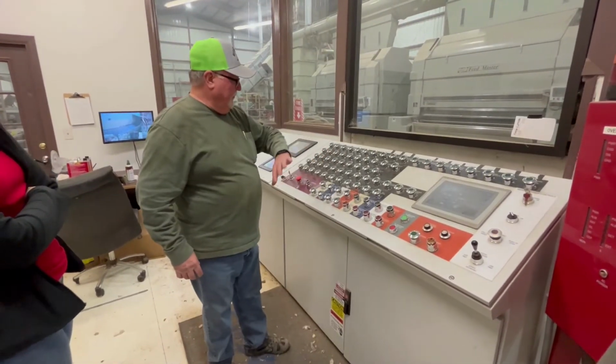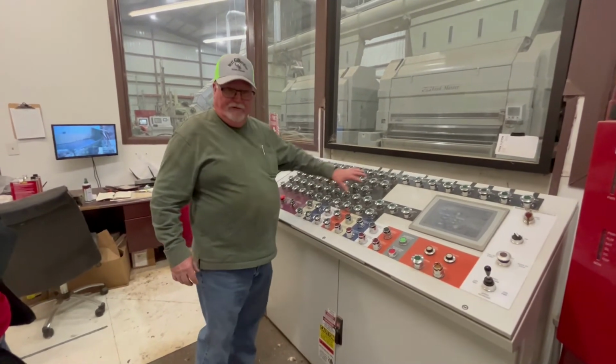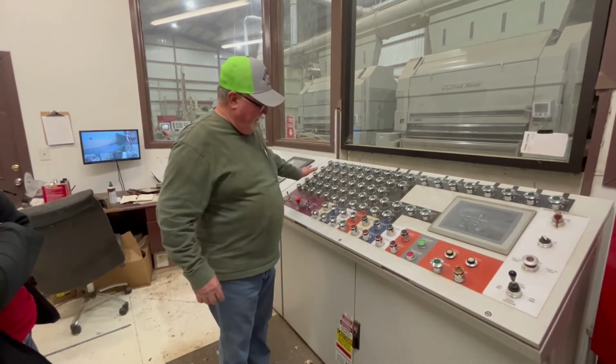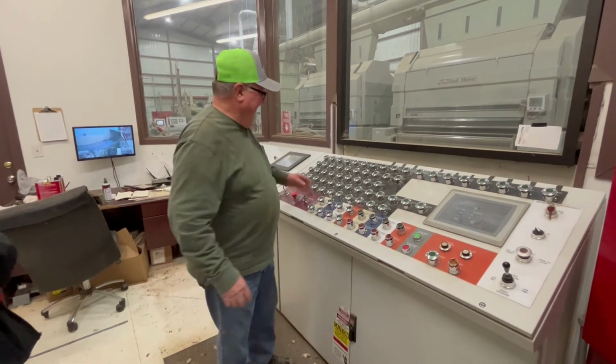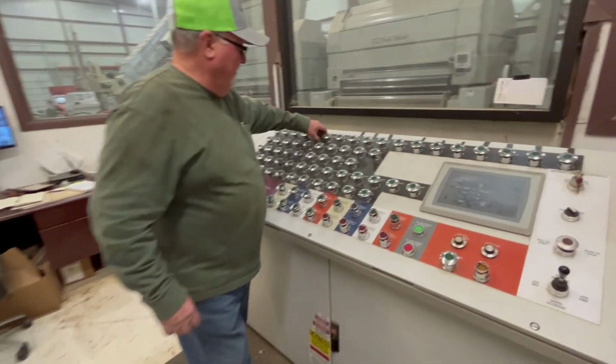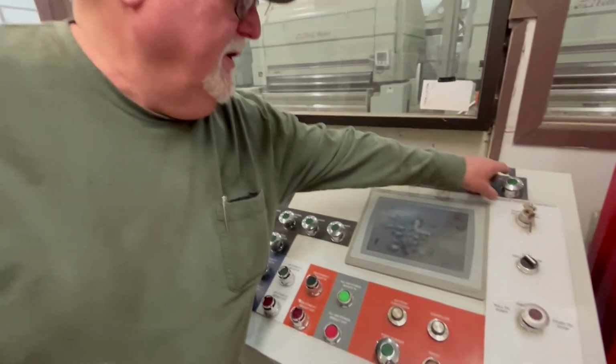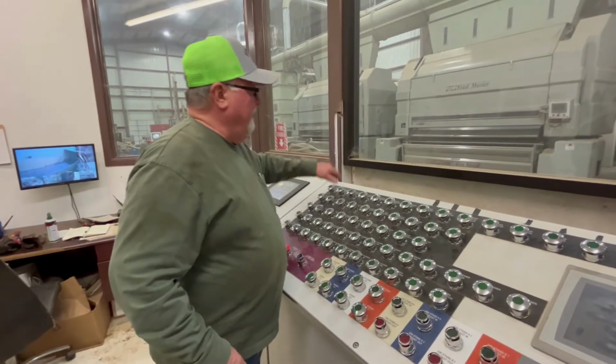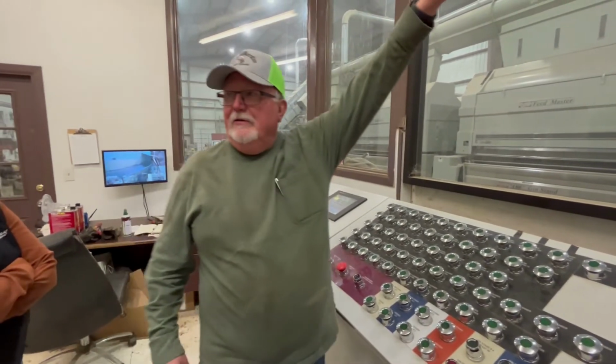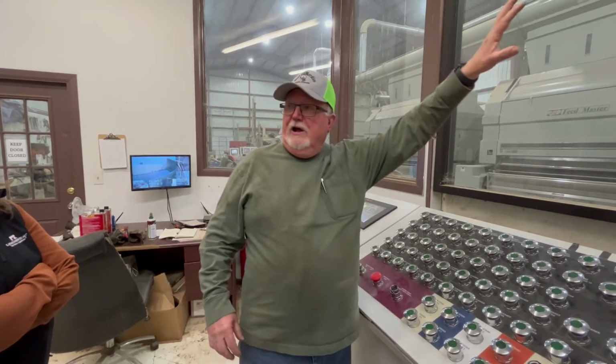This right here is our control panel. Runs everything in this gin. That's how many motors are in here. Holy smoke. Right through this top right here runs everything. It's in the very back wall and outside. Because we got stuff that runs outside in the weather to get rid of the trash and all the other stuff.